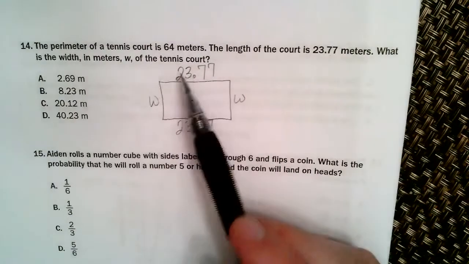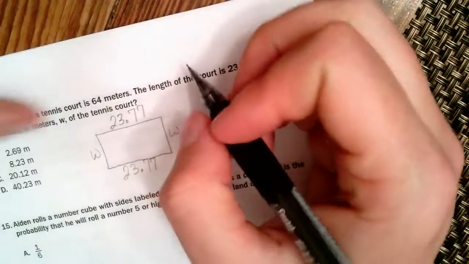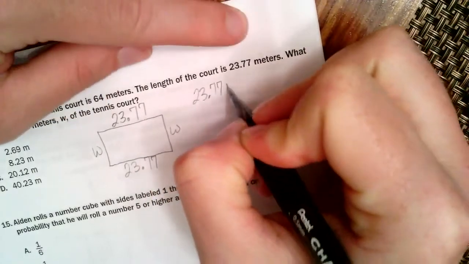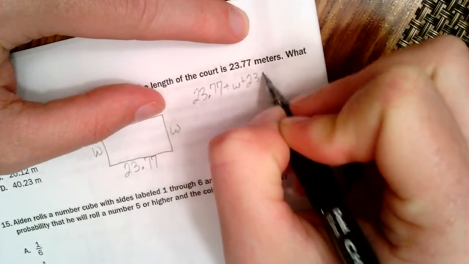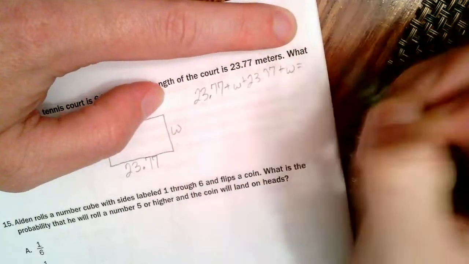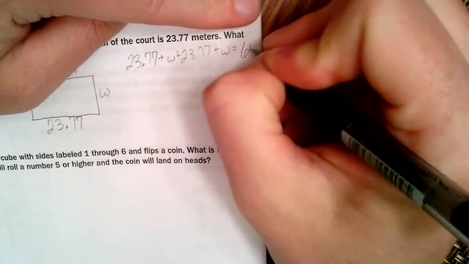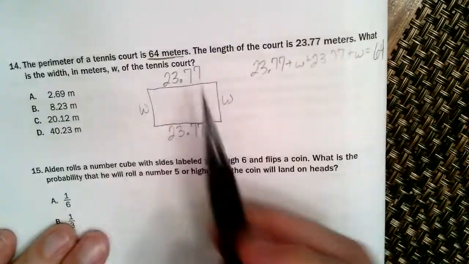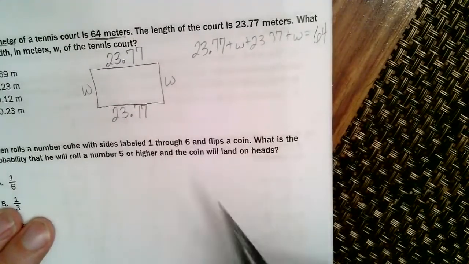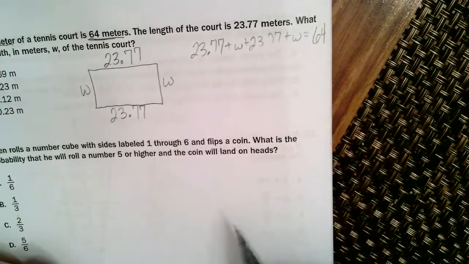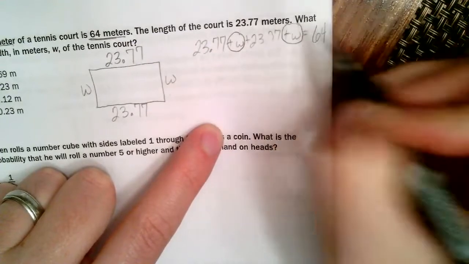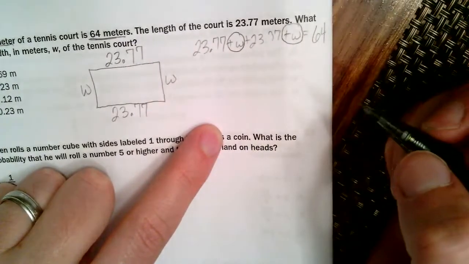So to find the perimeter, remember I add all of my sides together. So I'm going to do the walk around method. I'm just going to start with my length. So I've got 23 and 77 hundredths plus W plus 23 and 77 hundredths plus W, and that is going to equal 64 meters. And 64 comes from here where it says that is my perimeter, the whole perimeter. So once I have this part of an equation, I'm going to combine my like terms before I can solve it. So I'm going to start with my variables. I've got a plus W and plus W. So positive W plus another W gives me 2W.